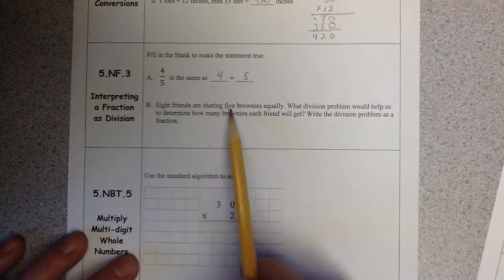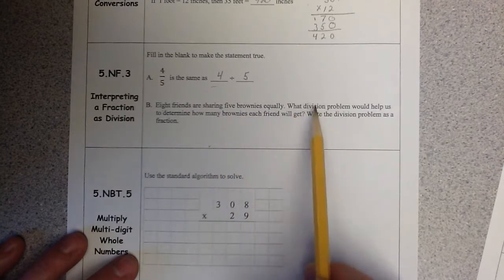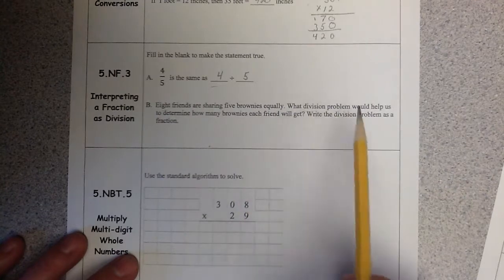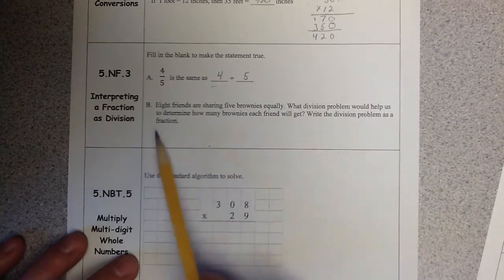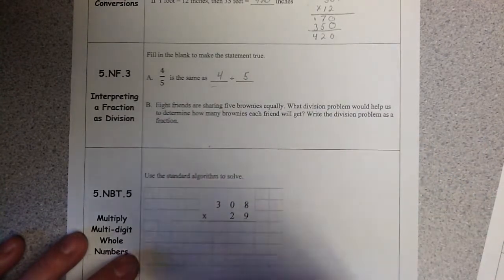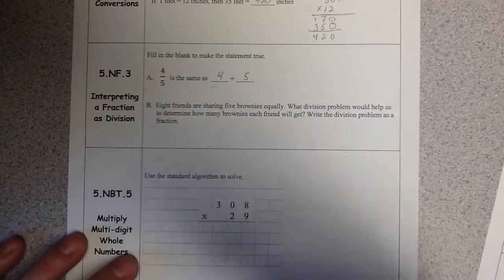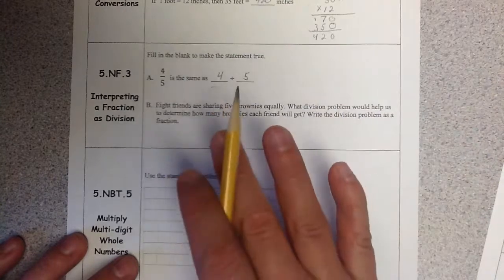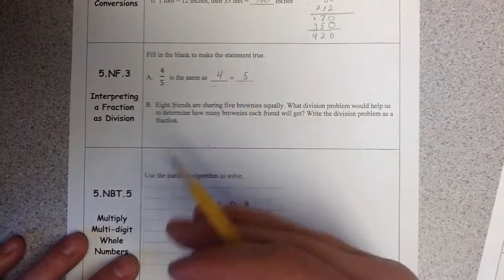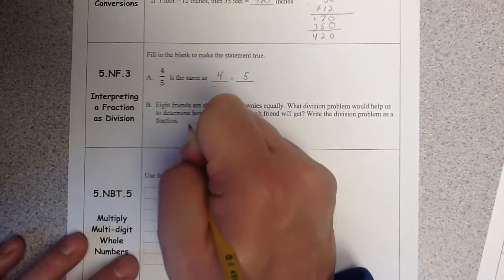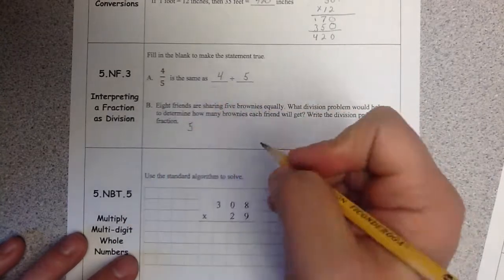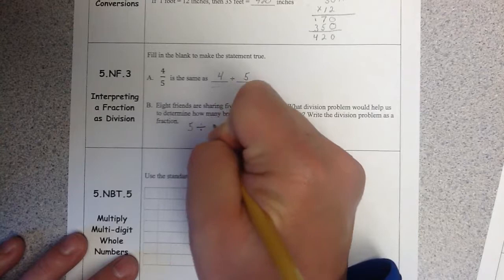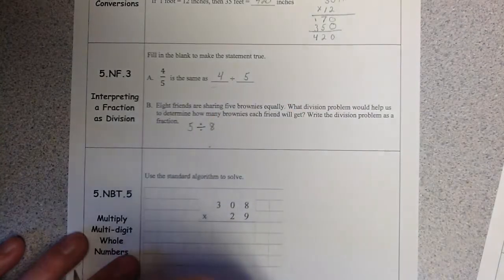8 friends are sharing 5 brownies equally. What division problem would help us to determine how many brownies each friend will get? Write the division problem as a fraction. Okay, well, I'm taking the brownies and I'm sharing them with my friends. I'm not taking my friends and sharing them with the brownies. So I have to take the brownies, that's 5, and I'm going to divide those or share those amongst my friends. So divided by 8.